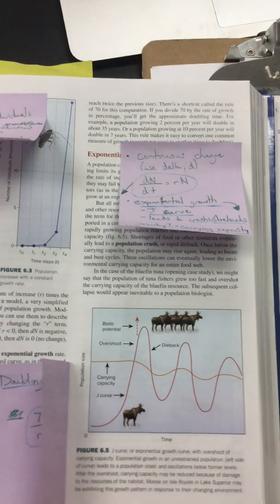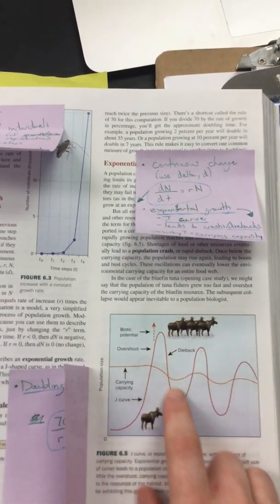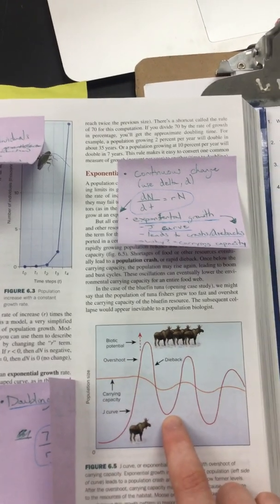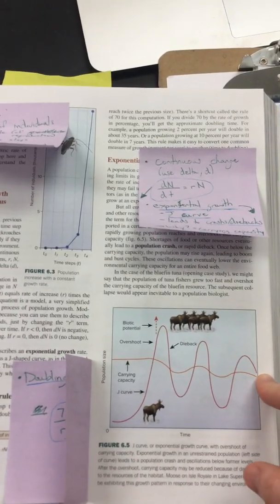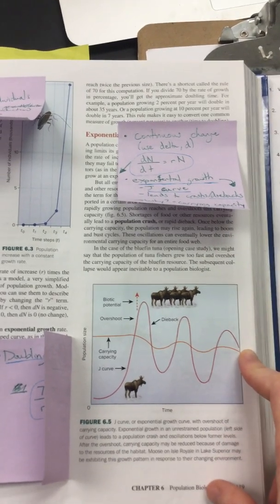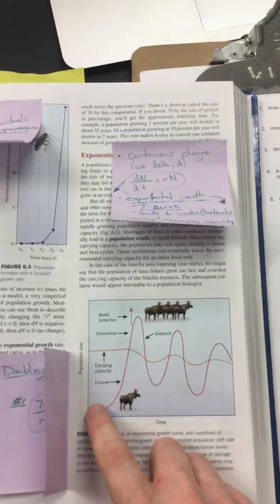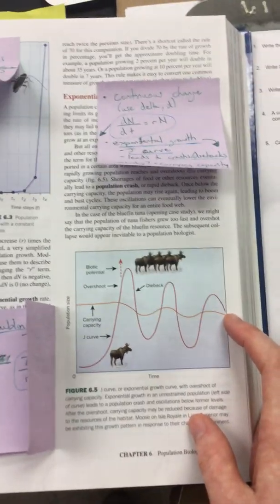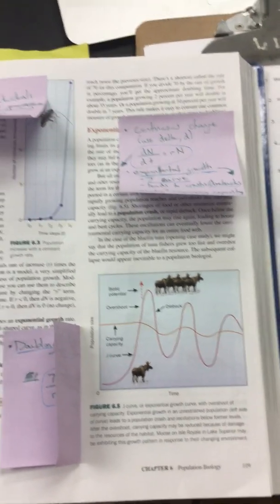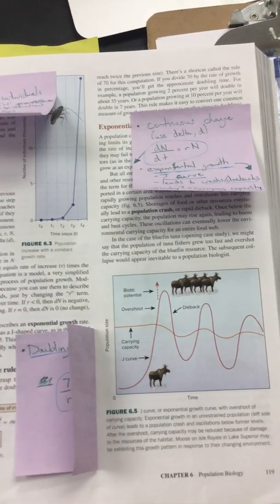So you're not going to get a bunch more reproduction. Your population growth actually decreases because more of them are dying. So this up and down cycle is sometimes called a boom and bust cycle. You may remember that from an economics class or from a social studies class. But this going up and down around carrying capacity is pretty common because organisms reproduce a lot when there's a lot of food and other resources.